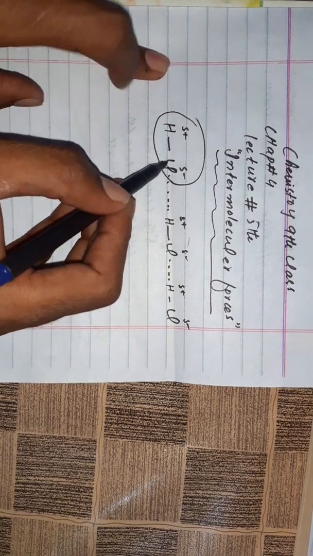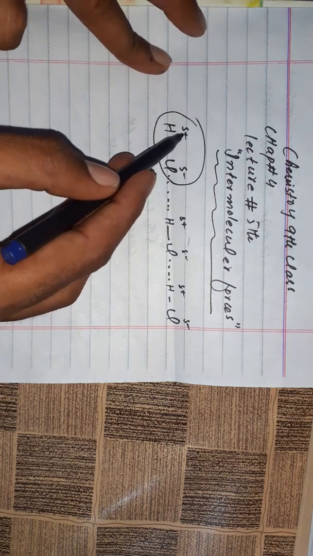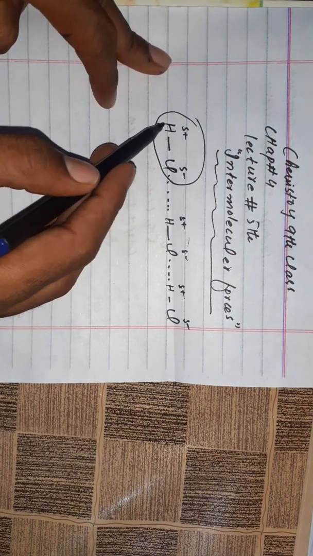This is the bond between hydrogen and chlorine, because when we talk about the electronic configuration, hydrogen has one electron in its outermost shell. Chlorine has 7 electrons in the outermost shell. Now one more electron is needed to fulfill its octet, to have 8 electrons.